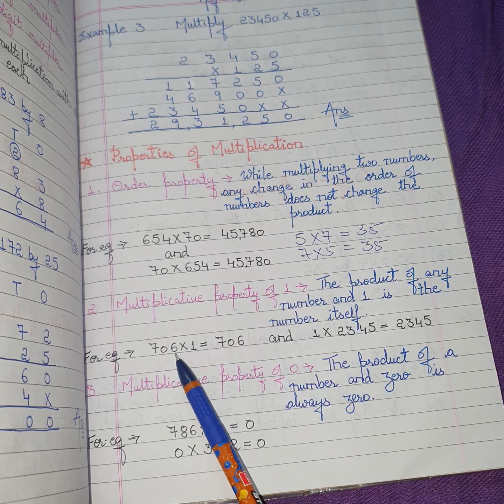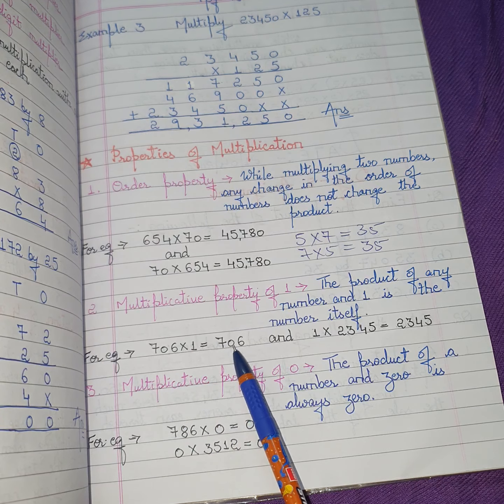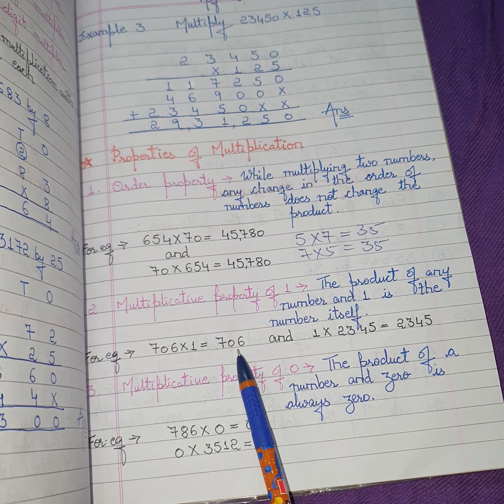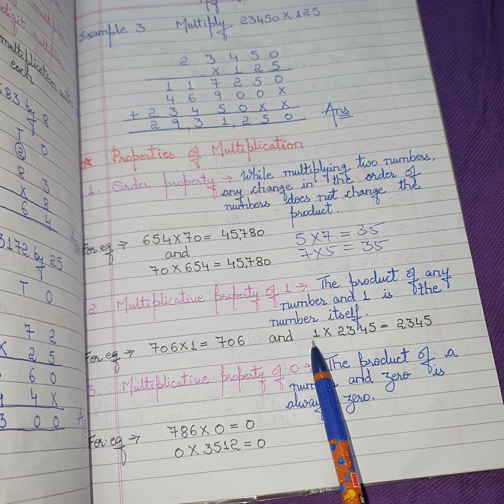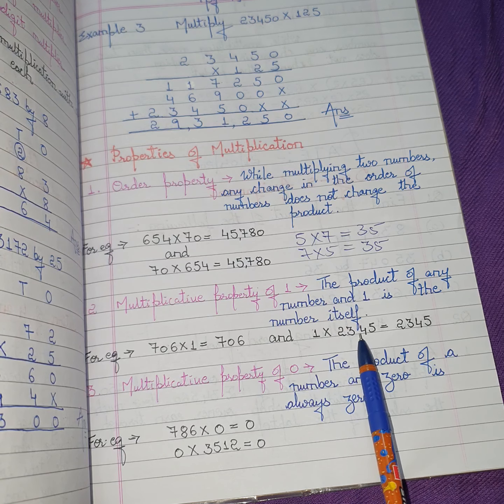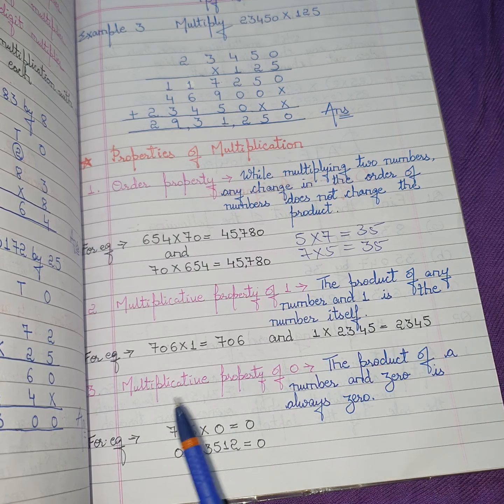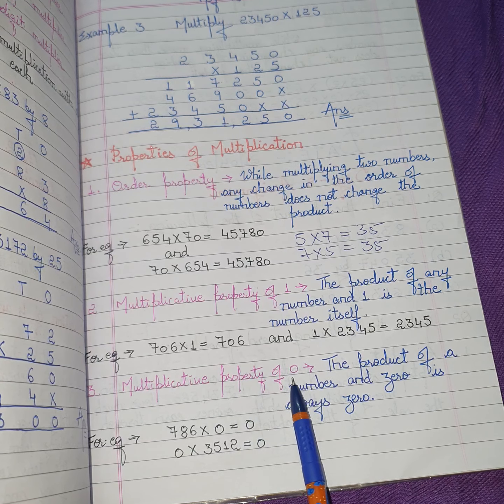Then the second property is the multiplicative property of 1. Whenever we multiply any number with 1, we get the same number. If you multiply 706 into 1, you will again get 706. If you multiply 1 into 2345, you will again get 2345.